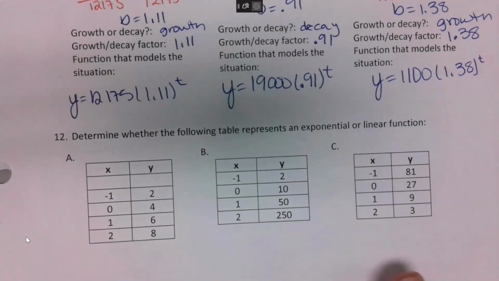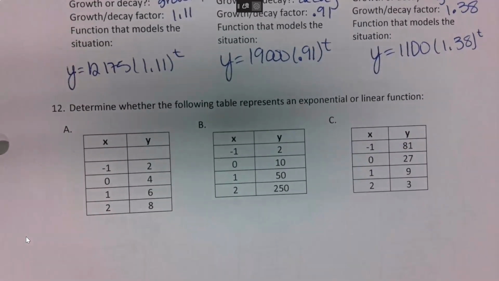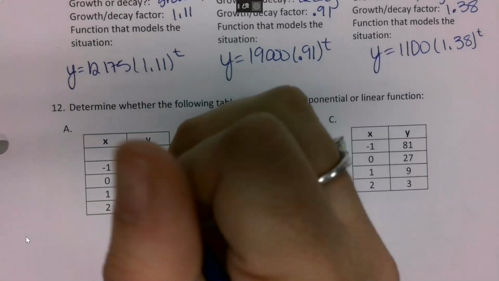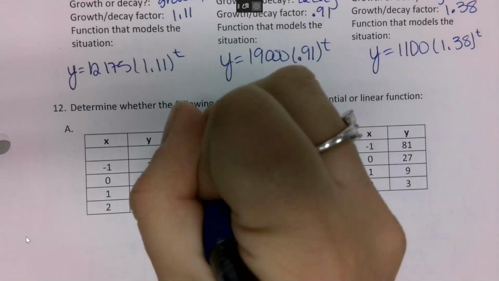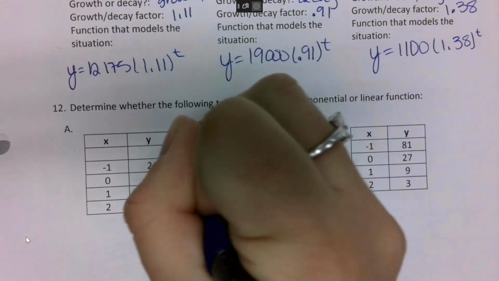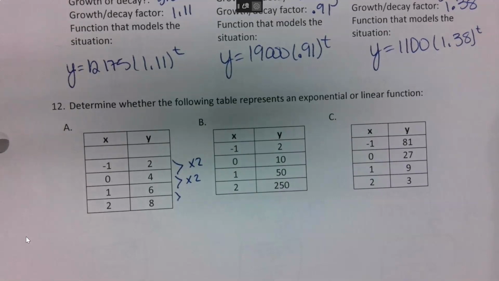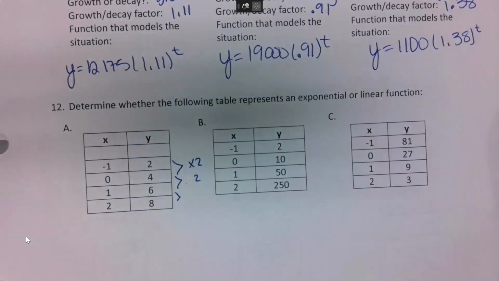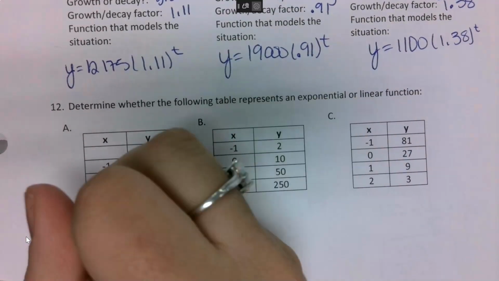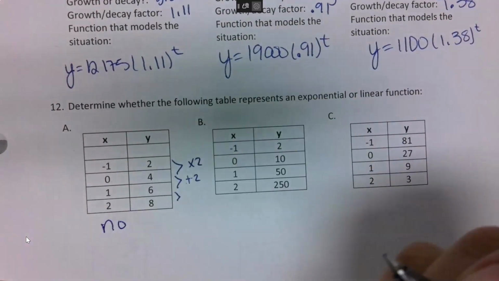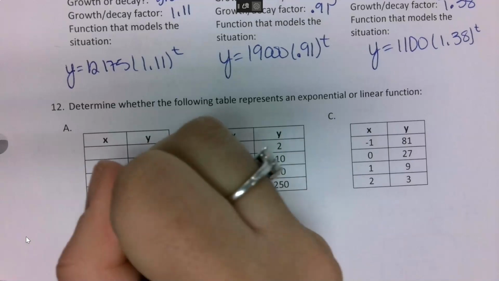Number 12 wants me to decide whether it represents an exponential or linear function. On my first table, my y values are multiplying by 2. Nope, not multiplying by 2. That second one to go from 4 to 6 is adding 2. So because it's not a multiplying or dividing pattern, this is not exponential.